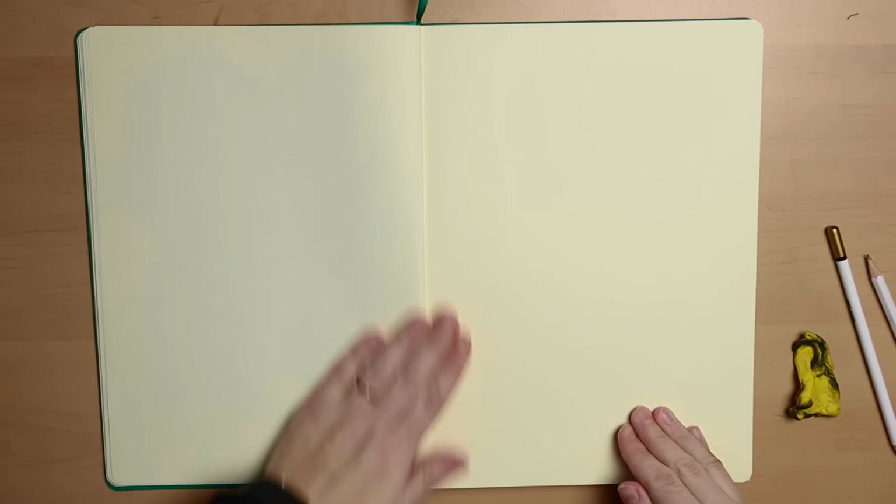Hi everyone, in today's video I want to show you how to draw faces step by step. First we'll construct a made-up face to break down the proportions, and then we will learn how to draw and simplify individual facial features.